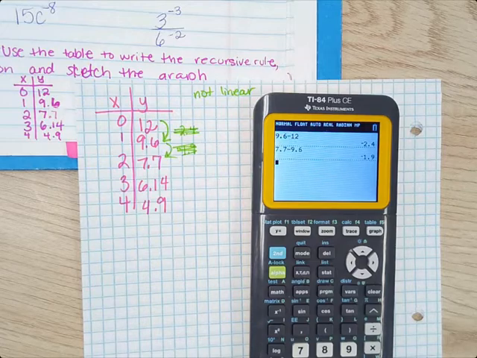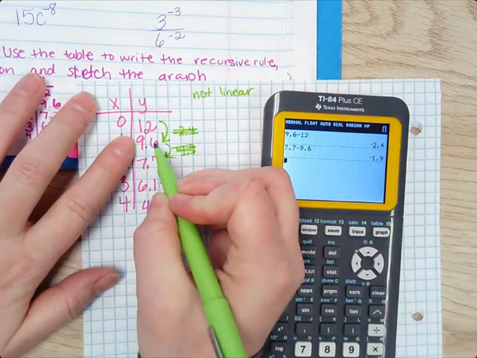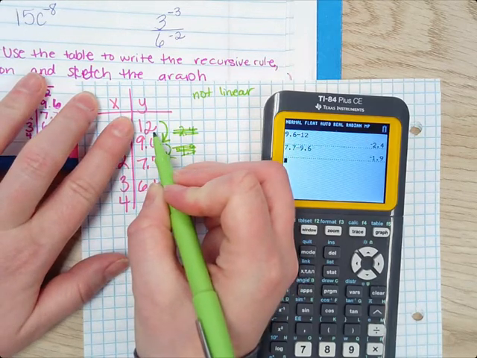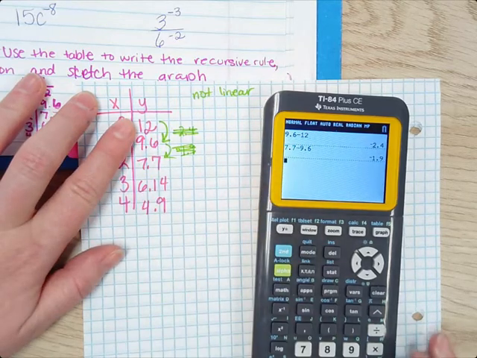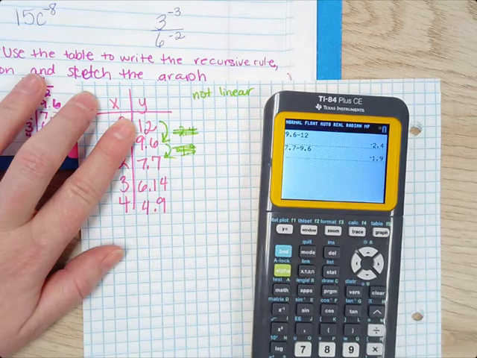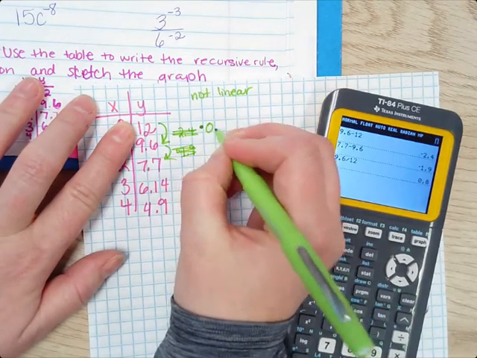It's going to be a decimal that's less than 1. So I can divide these. Remember how we subtracted 9.6 minus 12? Instead of subtracting, we're going to divide 9.6 by 12. It's 0.8. So that means it's times 0.8.